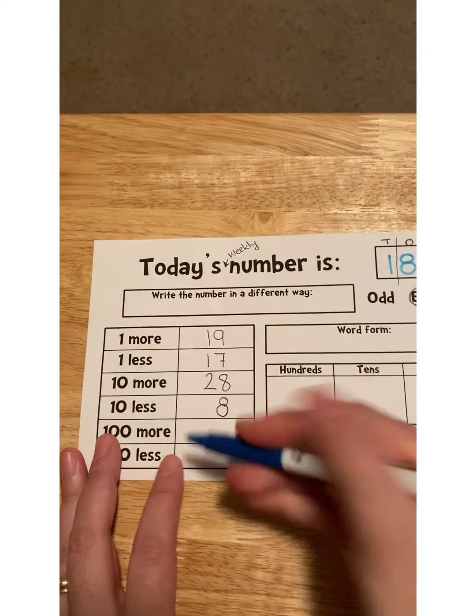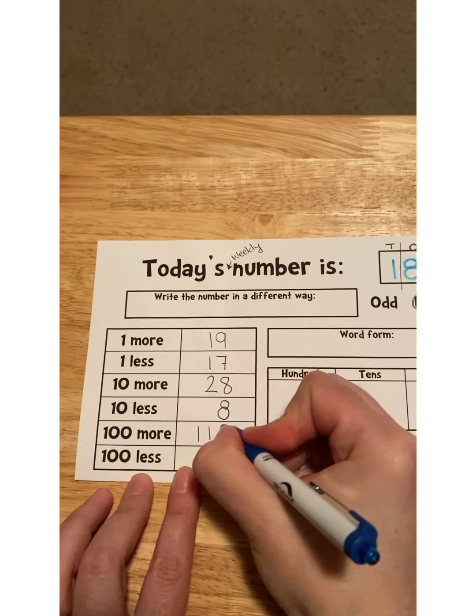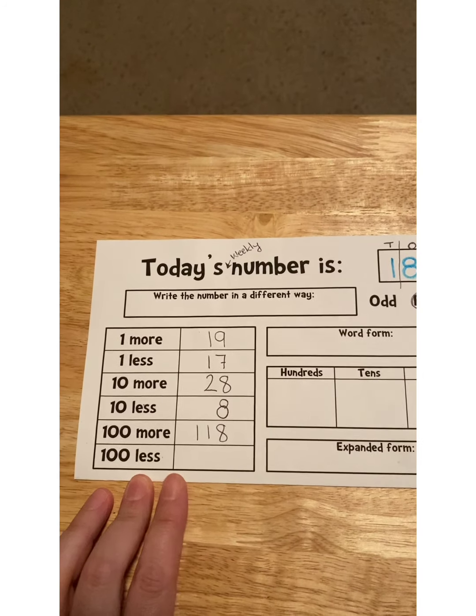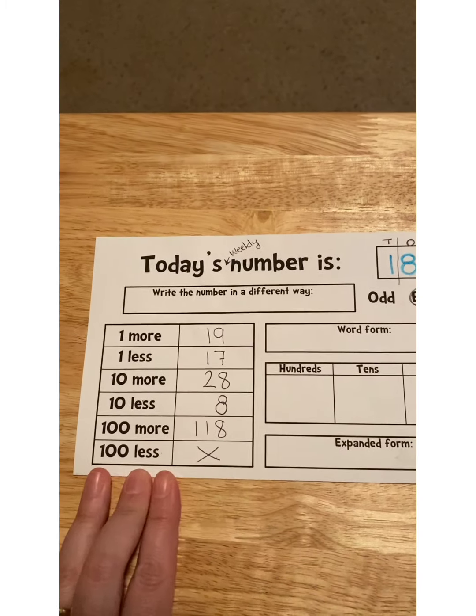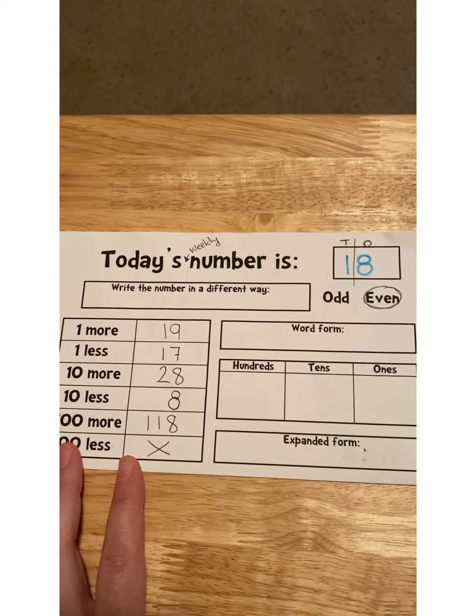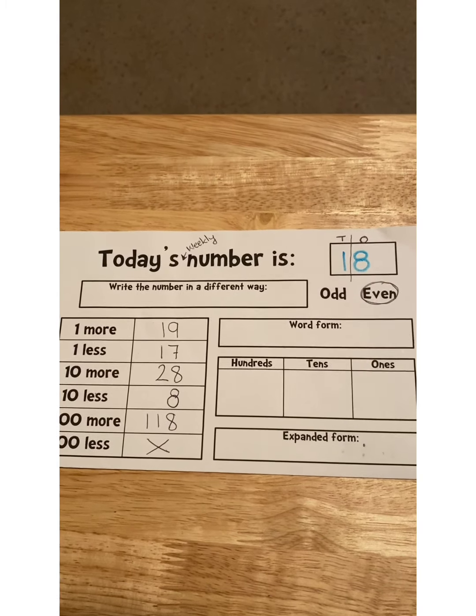So here we go, 118. We can't do 100 less, so we'll put an X on there because we're not working on that kind of math in elementary school.